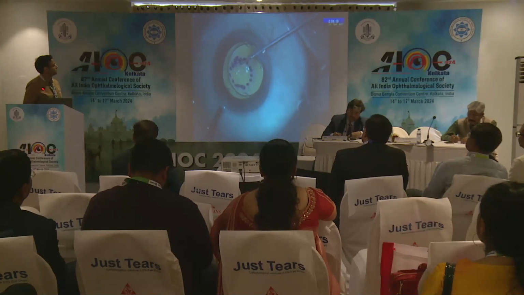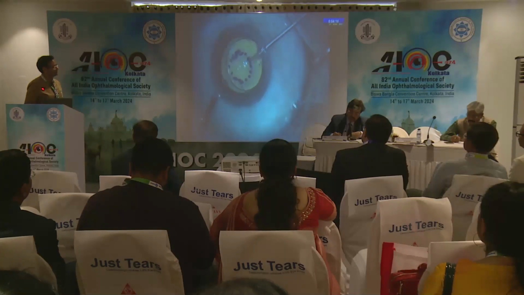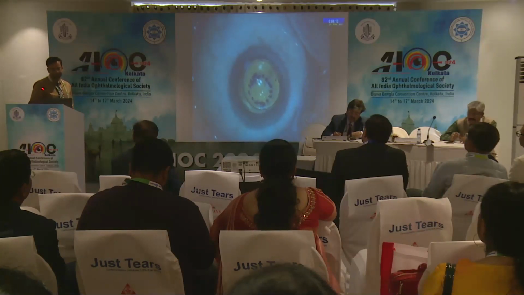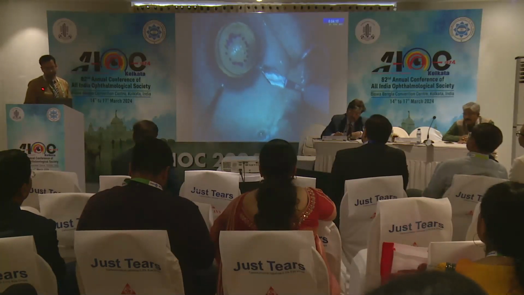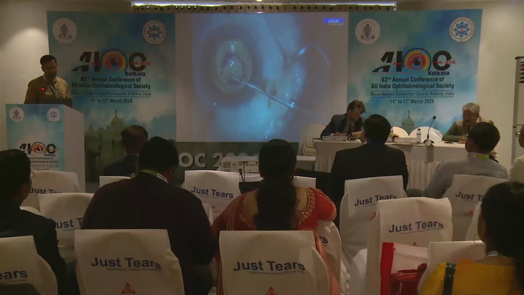So grabbing and again re-grabbing the leaf of the Descemet membrane, trying to complete the rhexis from the side port only, but some part cannot be completed. So I made a 2.2 mm clear corneal phaco incision from where I introduced the Sinskey hook into the anterior chamber and completed the rest of the rhexis.